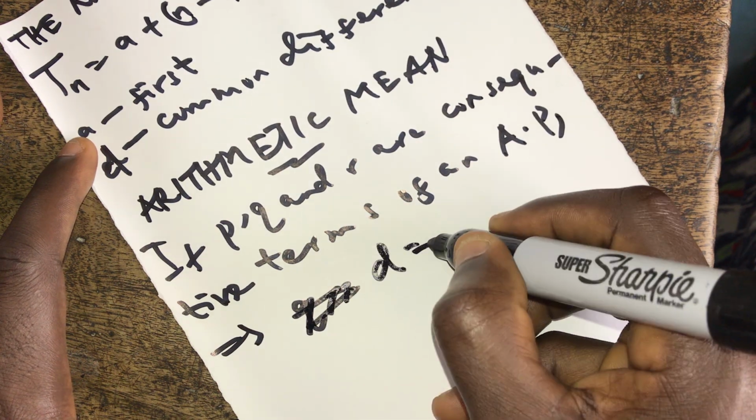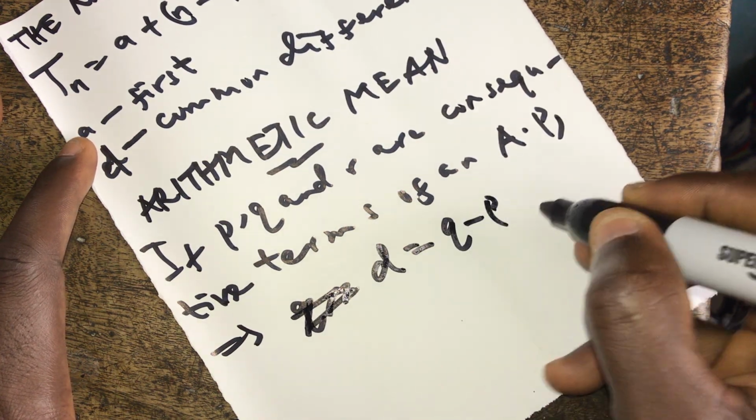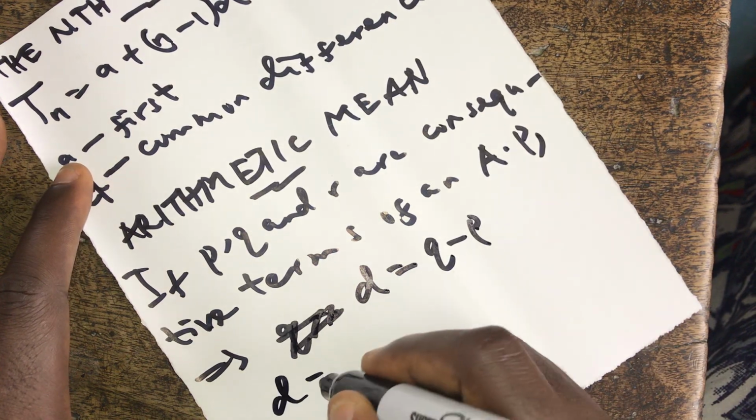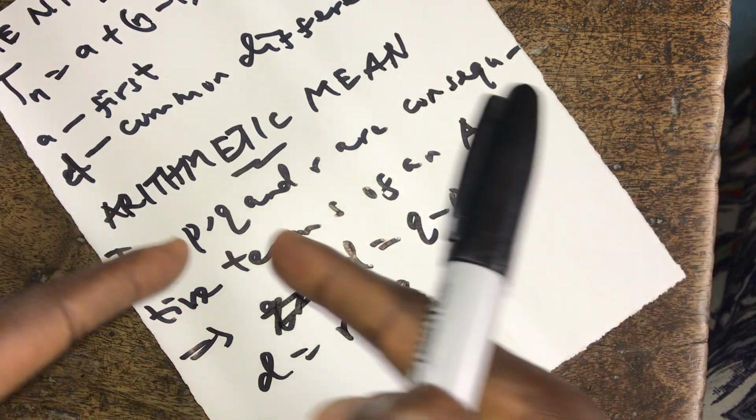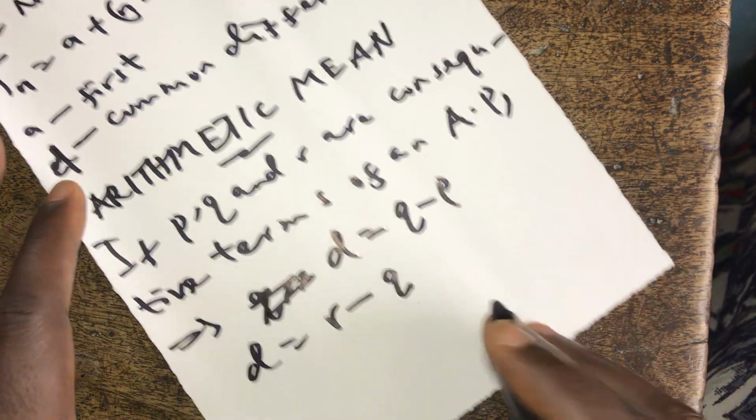then D, which is the common difference, is Q minus P, and D is also the same as R minus Q, because we have said the common difference is the difference between a term and the one immediately preceding it.